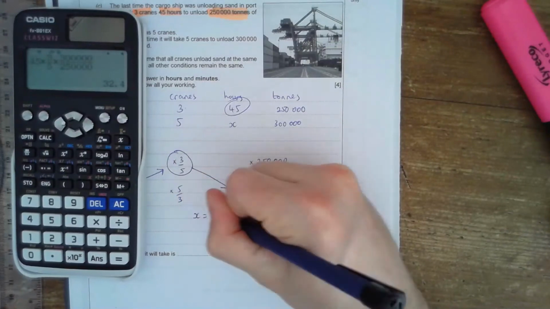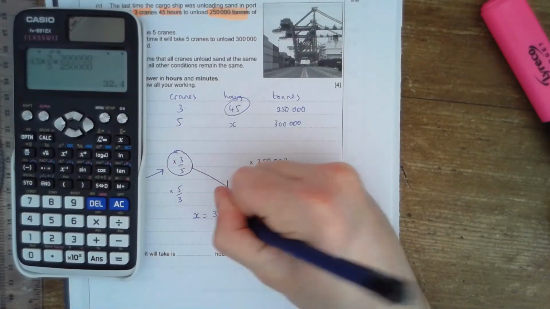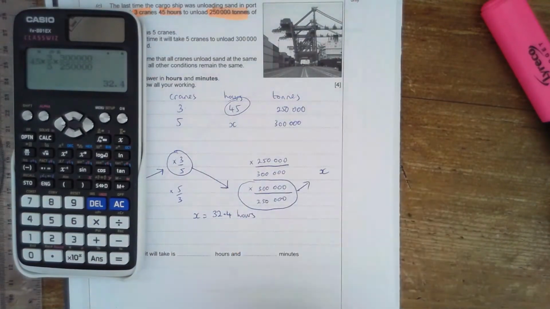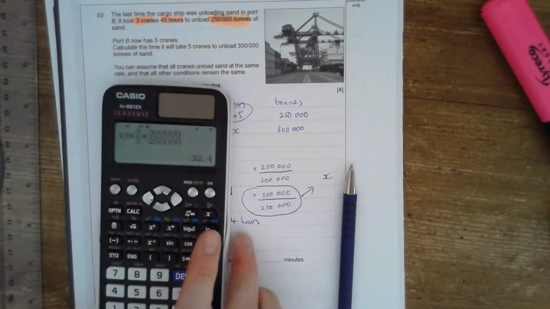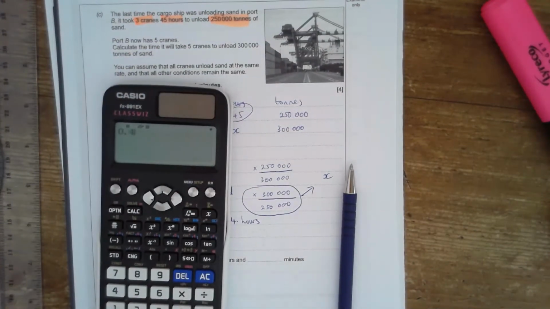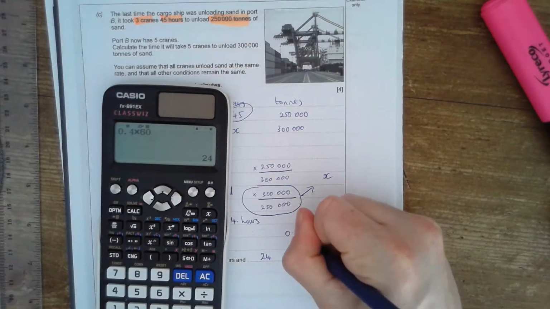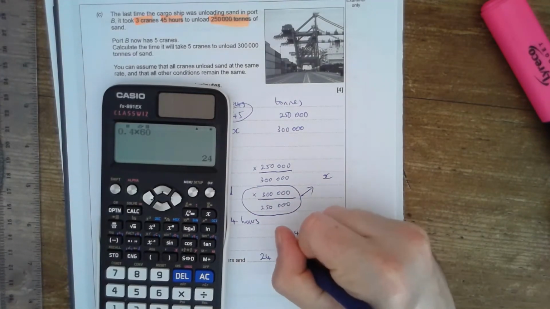It takes me 32.4 hours. Okay? Now, they want the answer in hours and minutes, so I can put in what the hours are, 32 hours. To work out what 0.4 of an hour is, that would be 0.4 times 60 minutes in an hour, which would be 24 minutes. So 0.4 times by 60 told me that bit there.